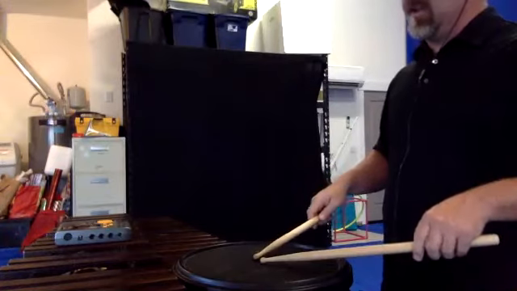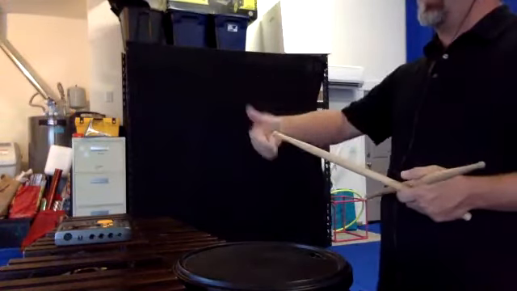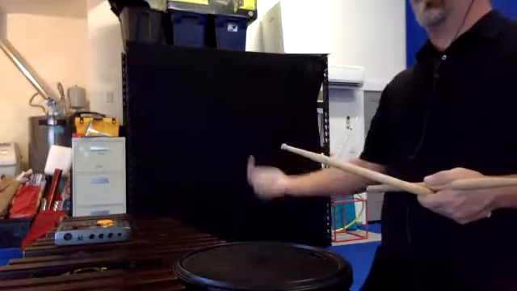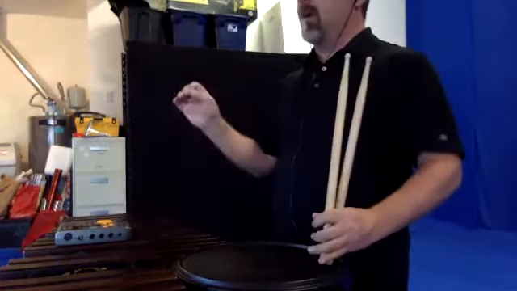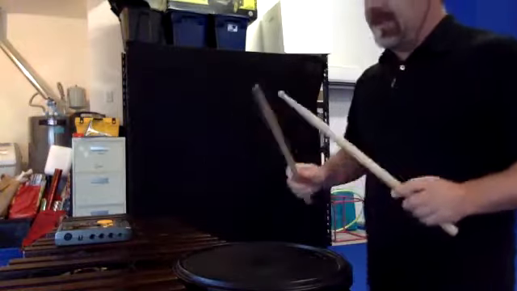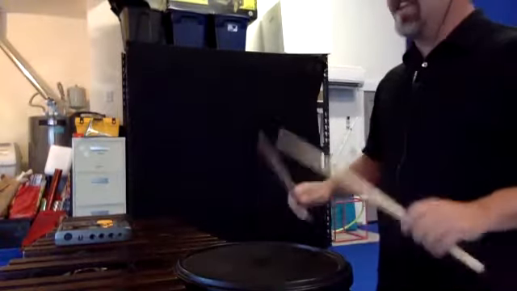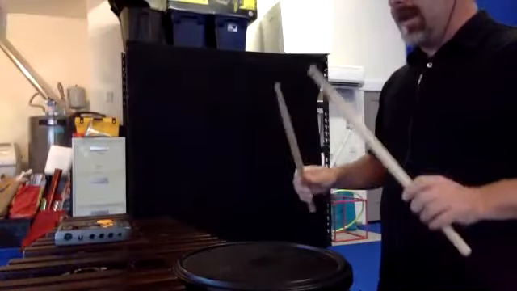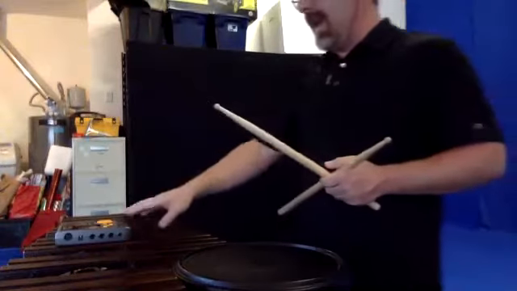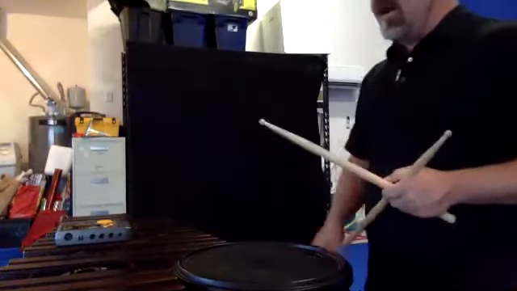The next step is the 16th notes. Before they can do this, they have to be able to count 16th notes. So sometimes what I do with the students, if we're playing at this tempo, is have them say 16th notes while they're playing double stops: 1 E and a, 2 E and a, 3 E and a, 4 E and a. So we're always thinking ahead to the rhythm that's next.